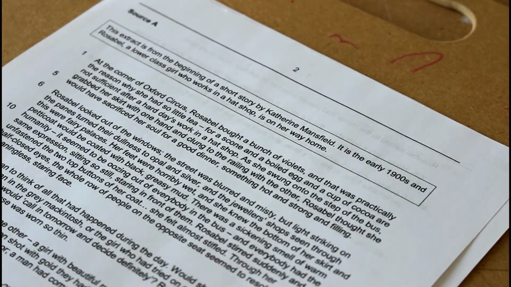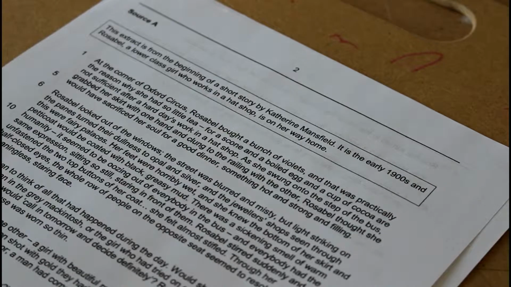Now, structurally, this is interesting for the reader because it's telling us explicitly about Rosabelle's life and how she thinks. It establishes straight away a desire to be elsewhere. She looks out of the window, and it almost has a dreamlike quality before the narrative switches back suddenly to the here and now and her current situation.